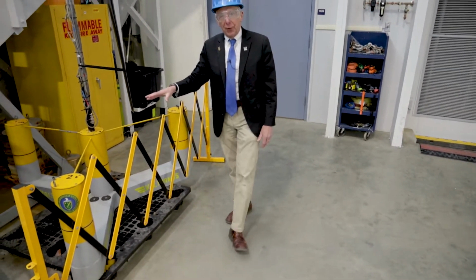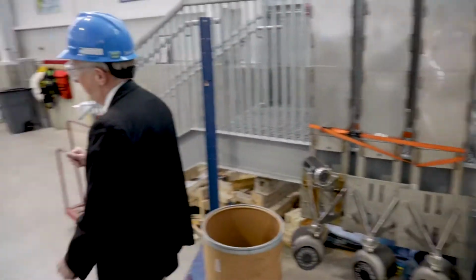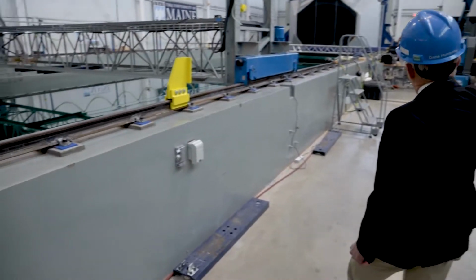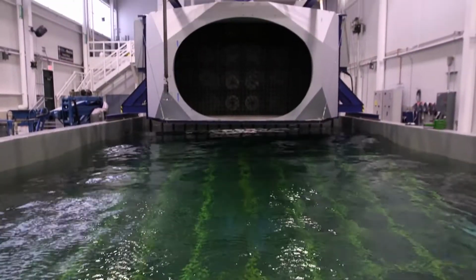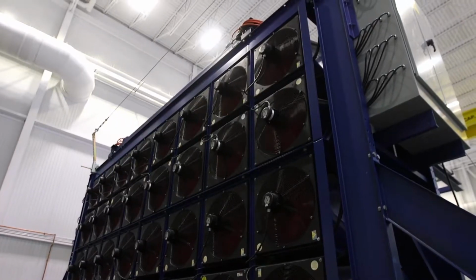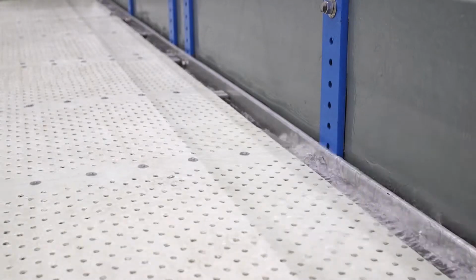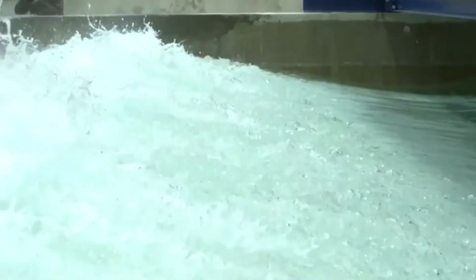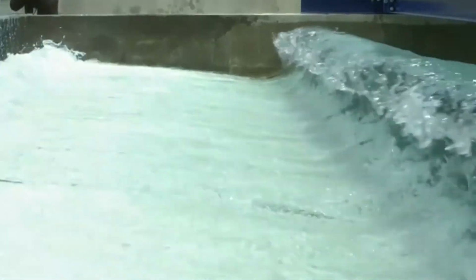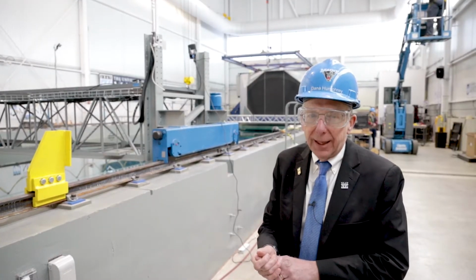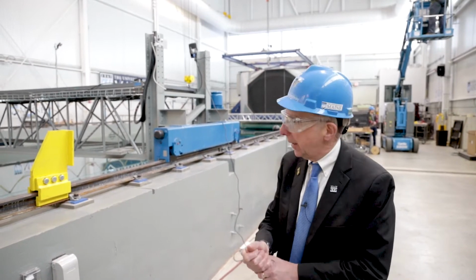And then if we focus in the other direction, let me walk around here so we can look at the other end of the lab. Up there at the far end, that's the wind generator. So we can generate both waves and wind at the same time. On a scale basis, we can do the equivalent of 100-foot waves and 200-mile-per-hour wind at the same time. So this is a real storm.